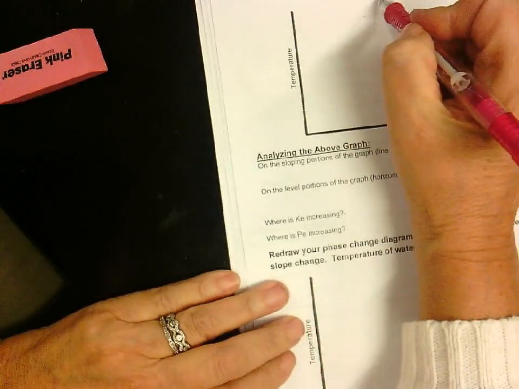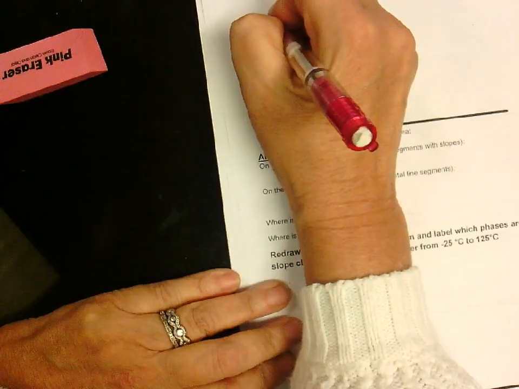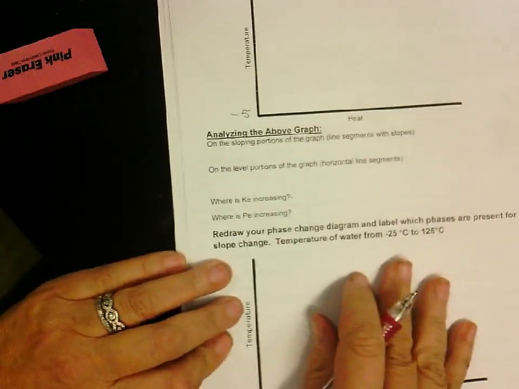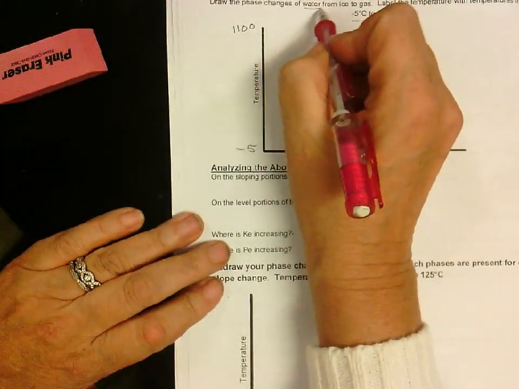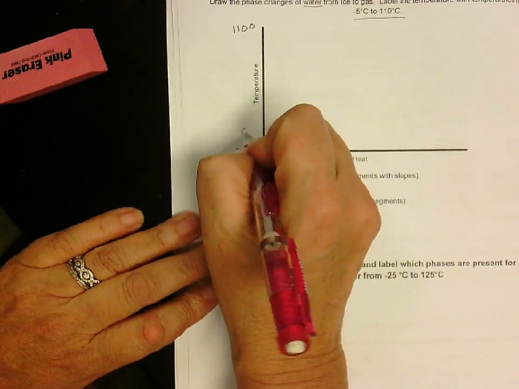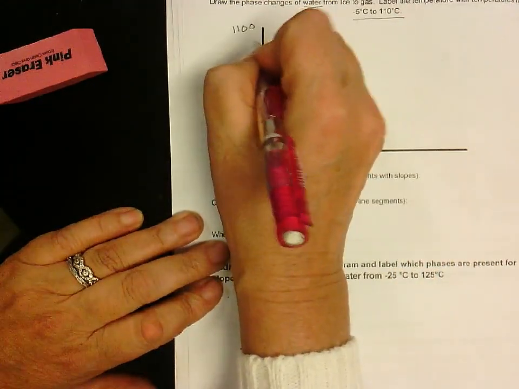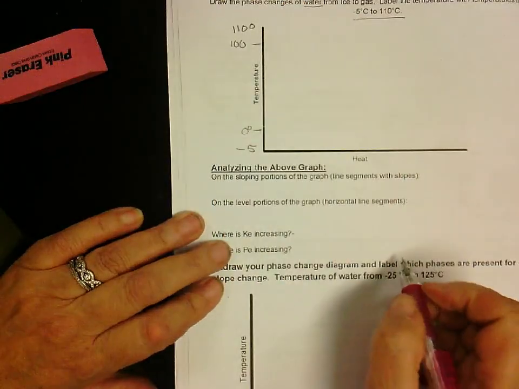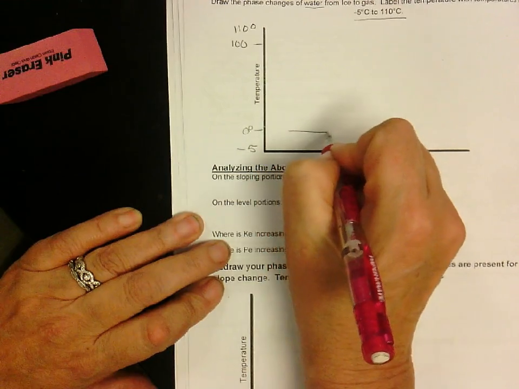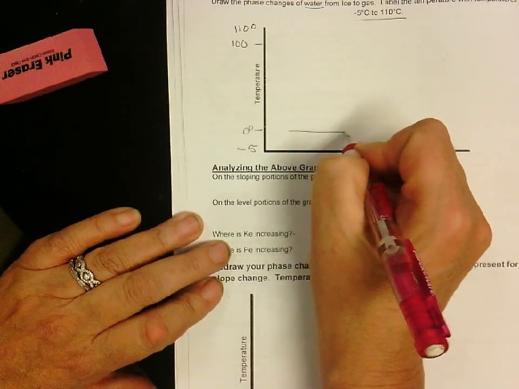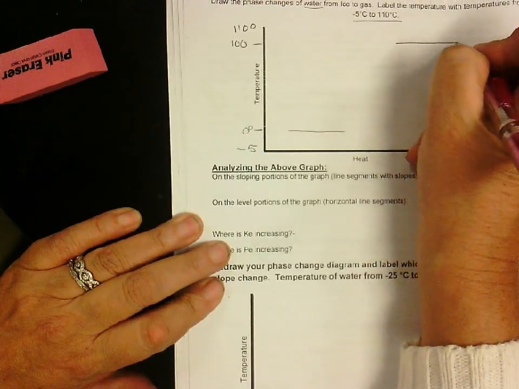And what we have here is we're going from -5, so we're going to label those temperatures, to 110 degrees. Our next job is to label where our phase change happens, and this is water. So we're going to have a phase change at 0 degrees, right about here, and we're going to have a phase change at 100 degrees. Now I do need to warm up, but as soon as I hit 0 degrees, I'm going to have a phase change. So my temperature is not going to change at 0, but I'm going to warm up, and then at 100, we're going to have another phase change for water.